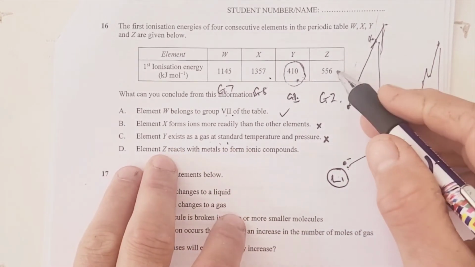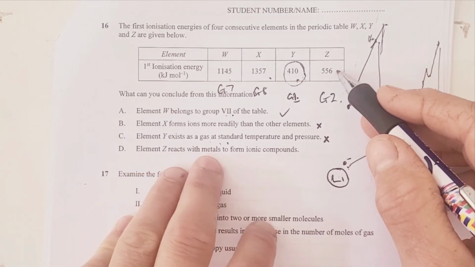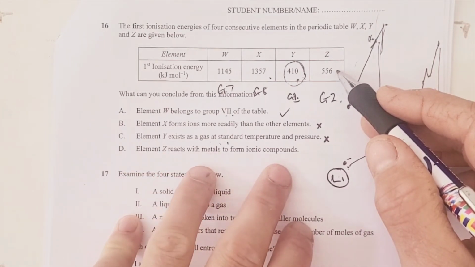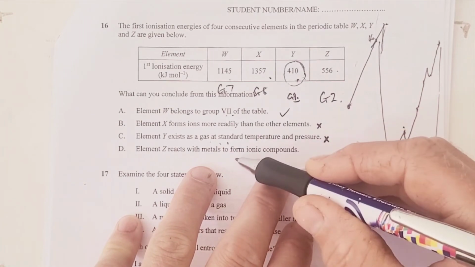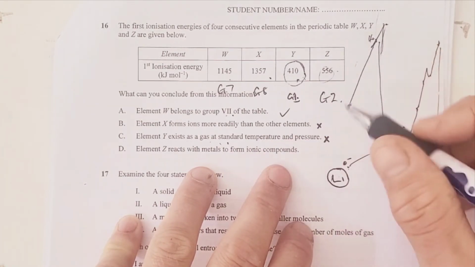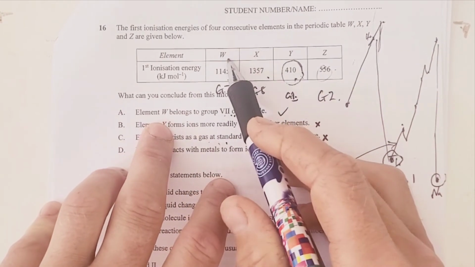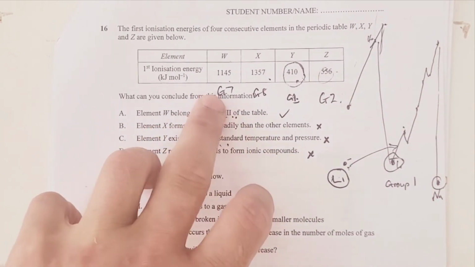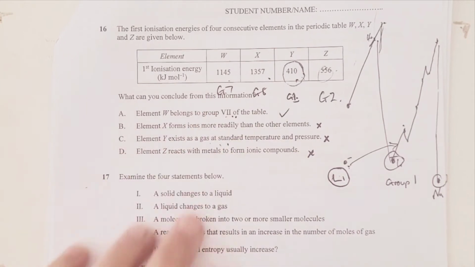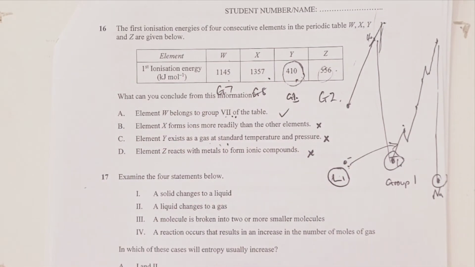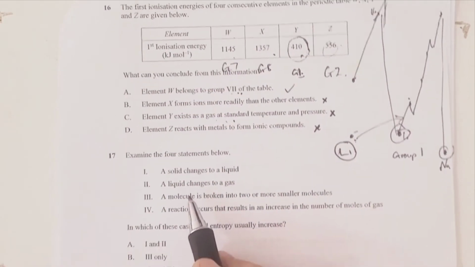Element Z reacts with metals to form ionic compounds. No, we need non-metals to react with this. So this is group 2, they're all metals. So that can't be true. So if we go back to this first one, that must be true. It does belong to group 7. Right.